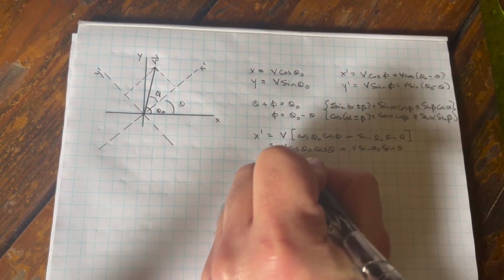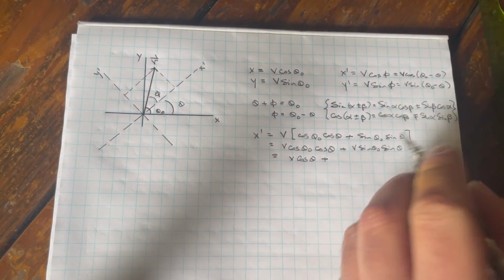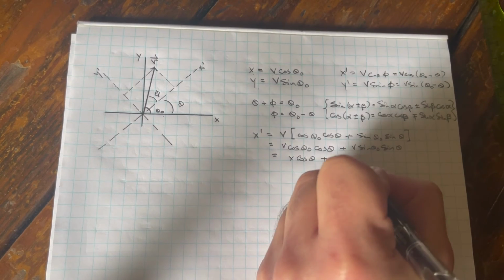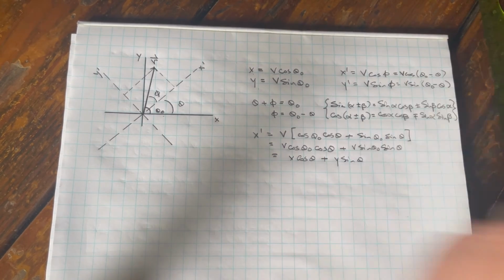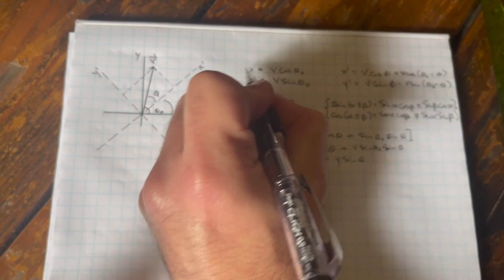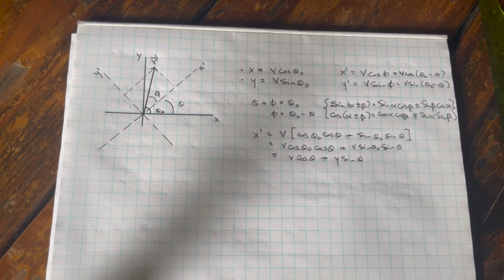So this is x cosine theta plus, and v sine theta naught is just y. So y sine theta. Now again, we know these two, x and y, and we know the angle theta naught.